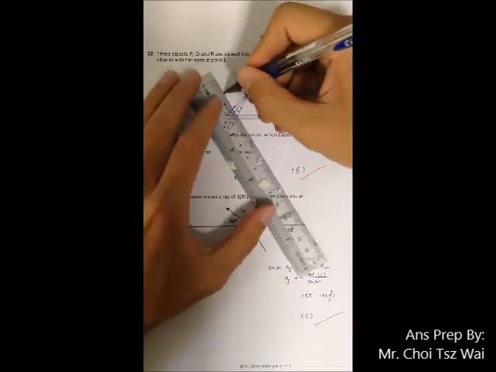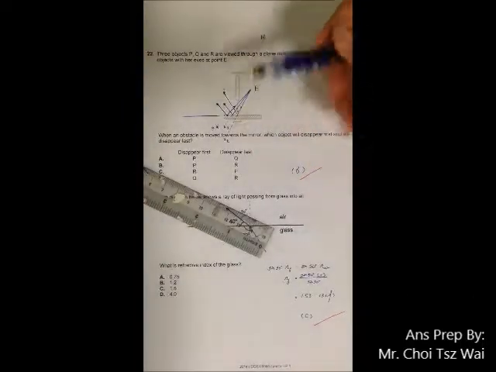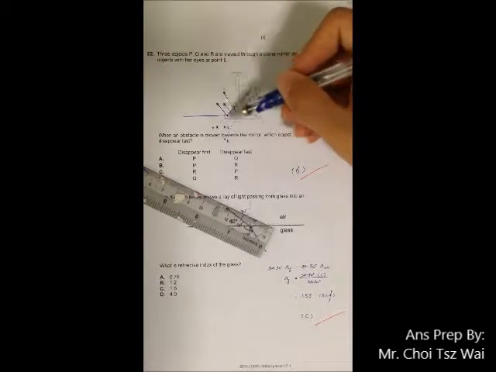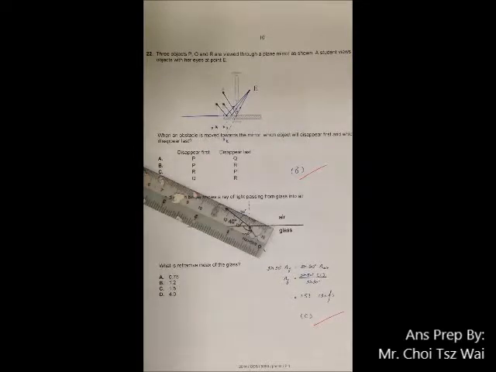So this way you do not need to use your projector, and you do not need to draw the normal to ensure that your angle of incident and the angle of reflection is the same. You can tell that using this method, you are going to get the law of reflection considered already.